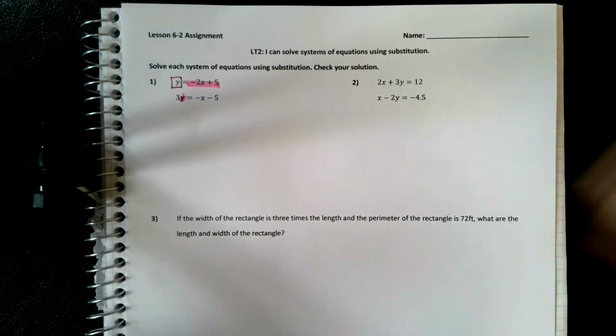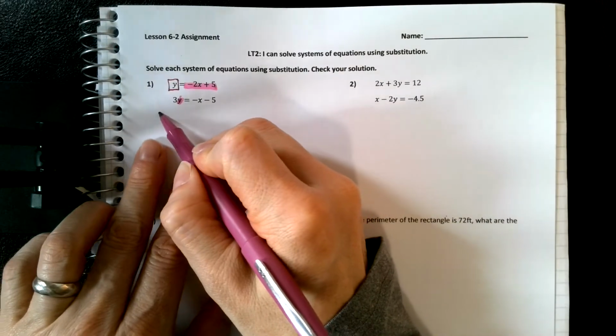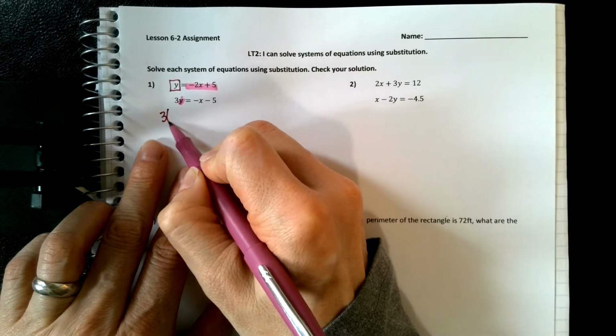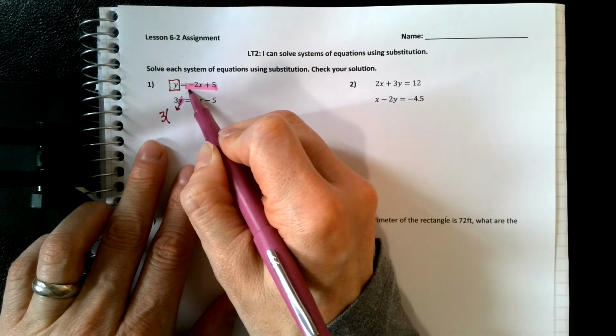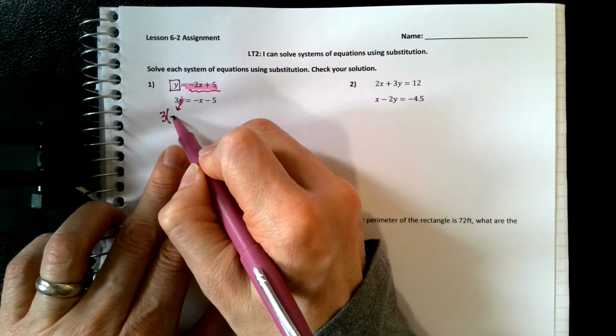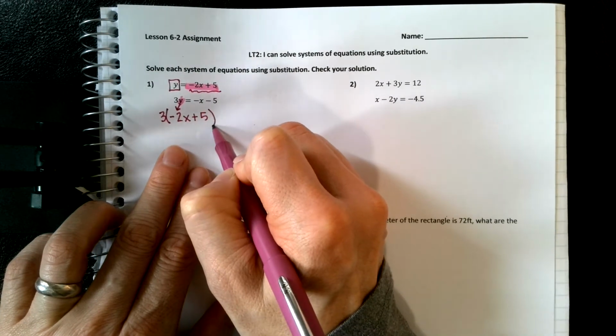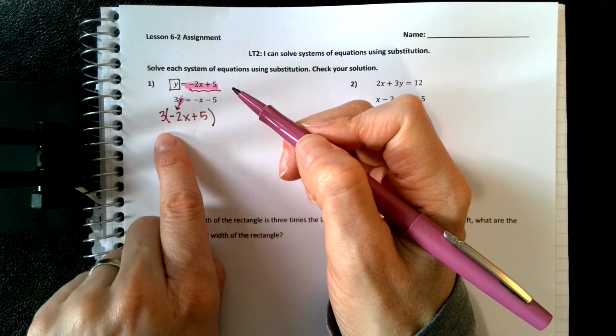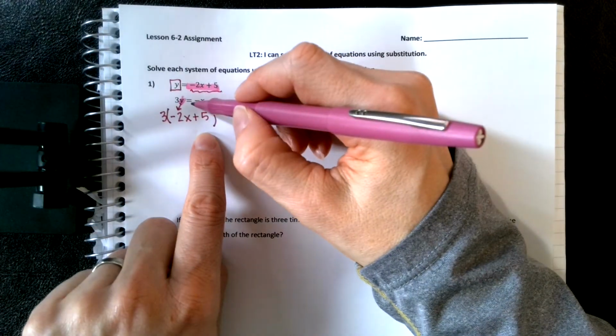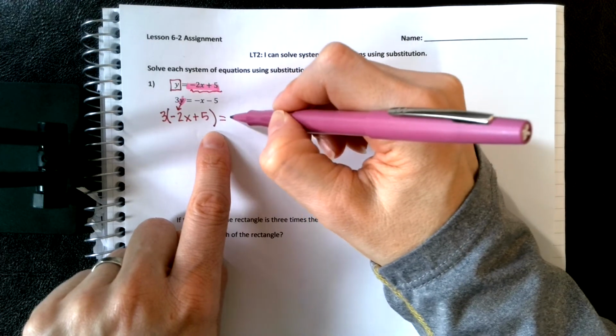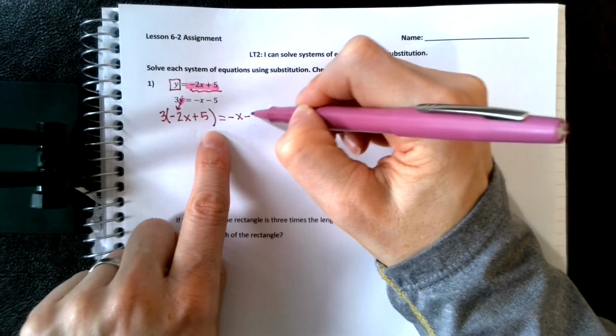And then you set up your problem and solve by saying 3 times, and then you put all of that in there. Negative 2x plus 5. So that's your 3y right now. And then you're going to write all the rest of this out. Equals negative x minus 5.